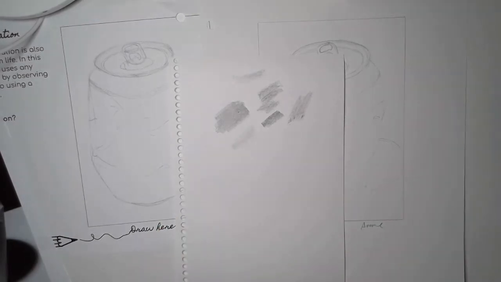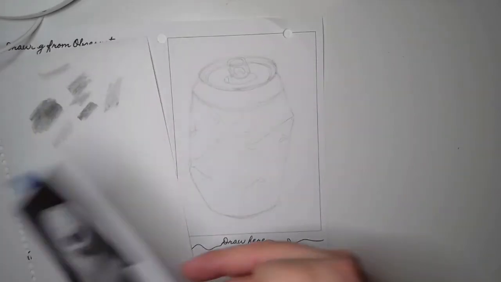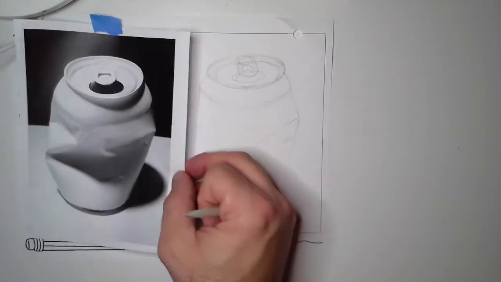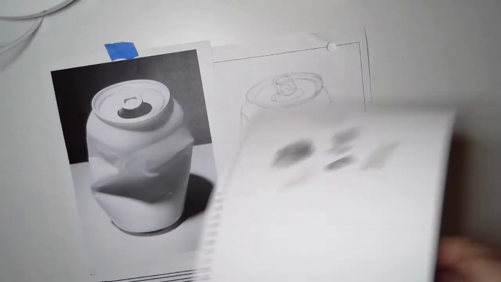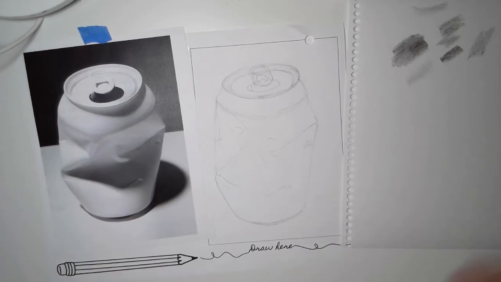So I want to try some of the values on my rough before I put anything down onto the final. So I'm just going to keep this around. I'm going to keep this here too, so I can look at the values and try to create some of the accurate values that I need from this. All right.